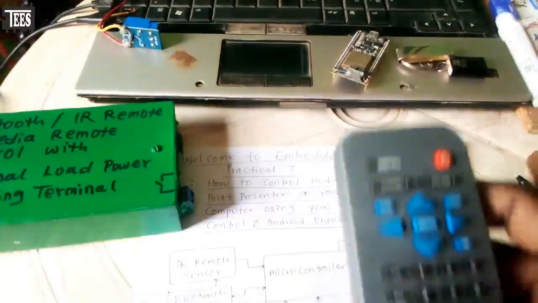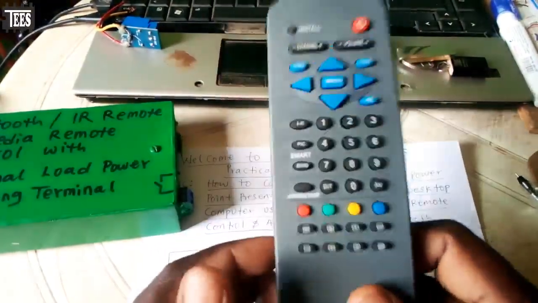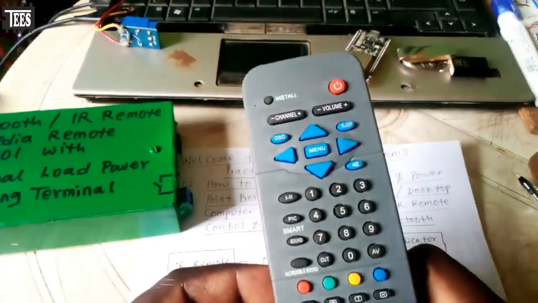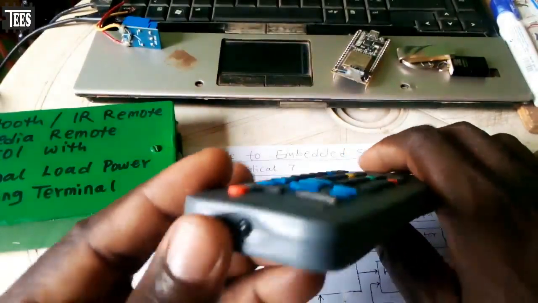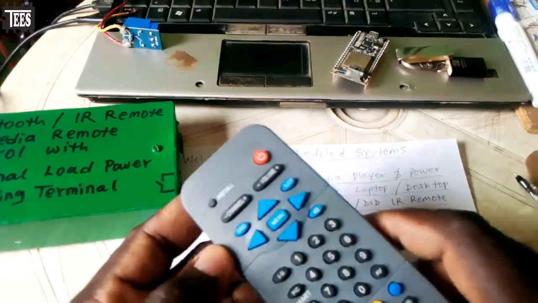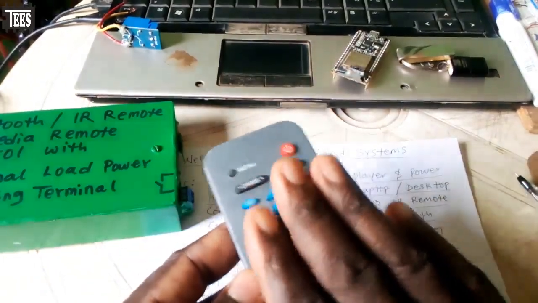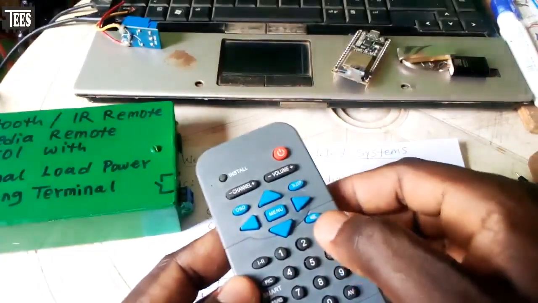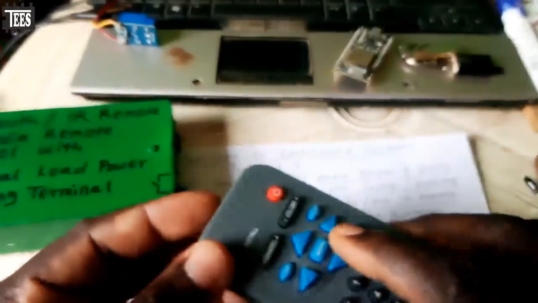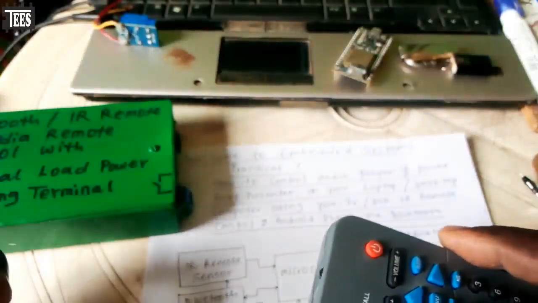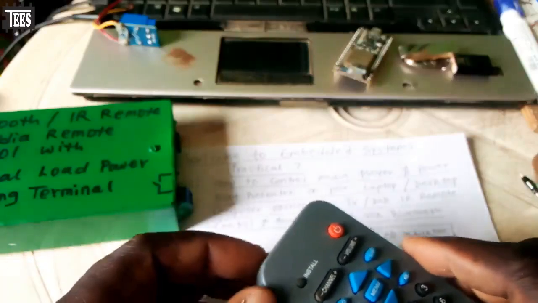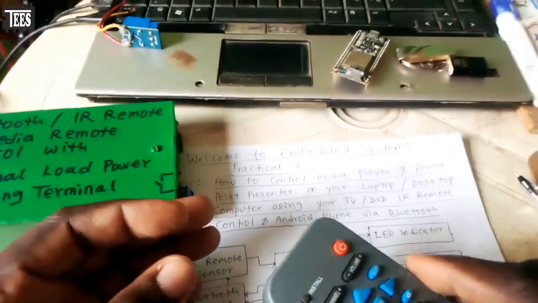Before I show you some of the components, let's take a look at this. This is an infrared remote control we are all familiar with in our houses. I believe you have one of these in your house. If you press any of the buttons, it transmits data in digital format over an infrared medium which our eyes can't see.